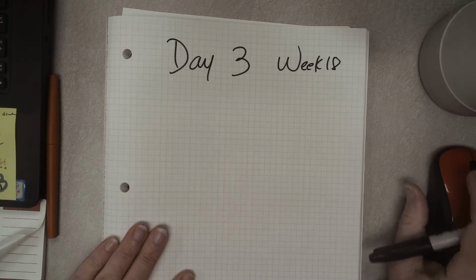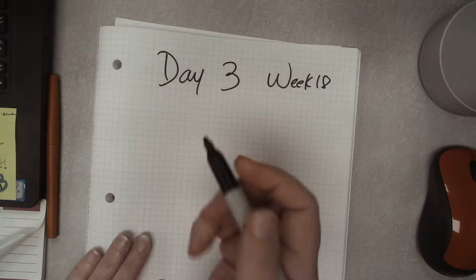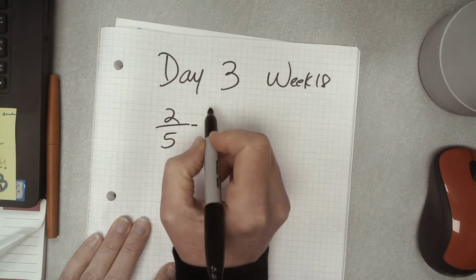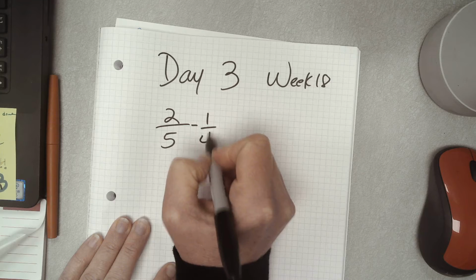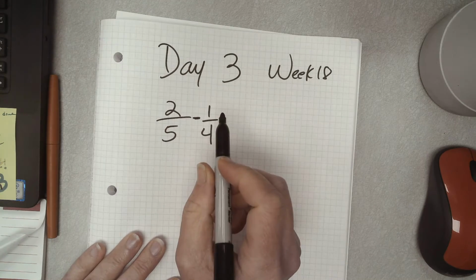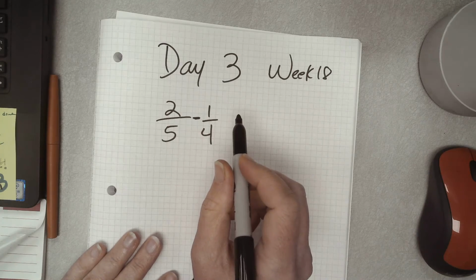Okay, we're at day 3, week 18. Our first problem is 2/5 minus 1/4. Now, multiplication and division of fractions is a lot easier, but adding and subtracting, not so much.